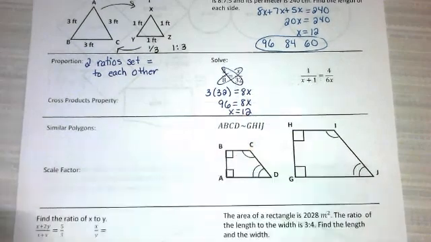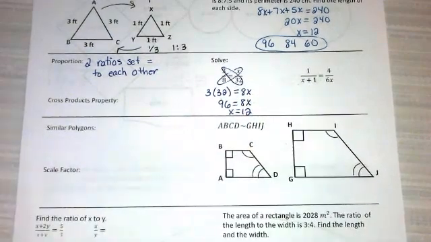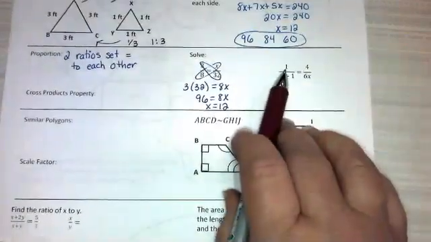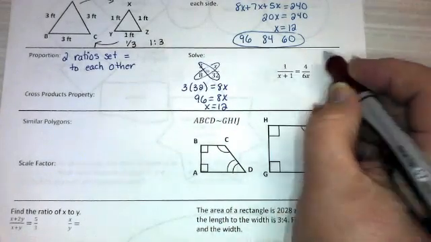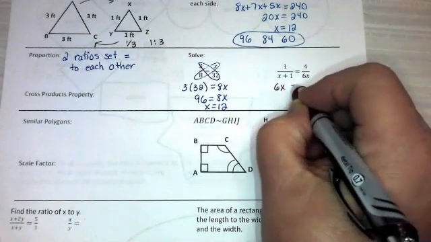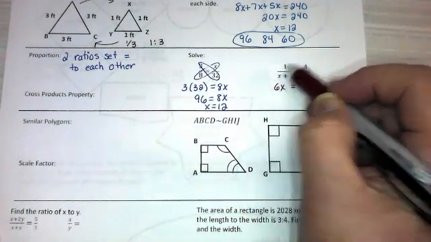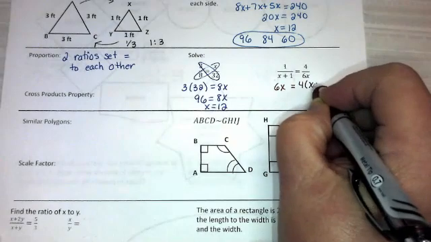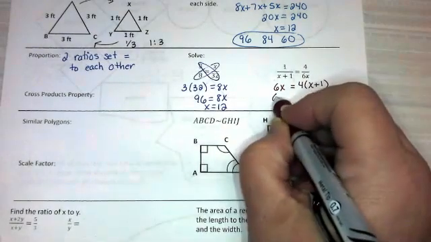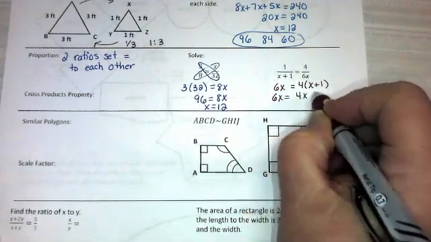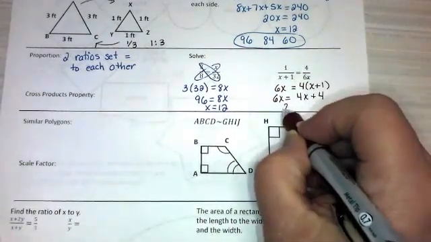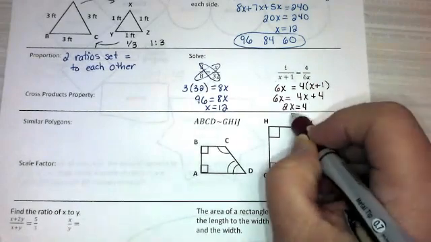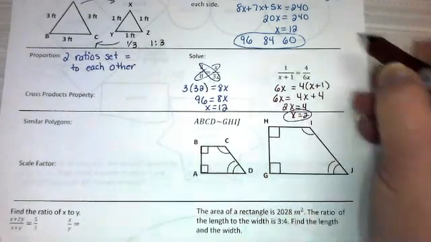But then you get to a problem like this one that has x's in it, and you can't do that same scaling thing. So this is how we're going to do this one. We have to cross multiply. 1 times 6x is 6x. And then when I multiply 4 times x plus 1, make sure to use the distributive property. And we get 6x equals 4x plus 4. And we solve it like normal. Subtract 4x and then divide by 2. So x is 2. And I can go back and check that.